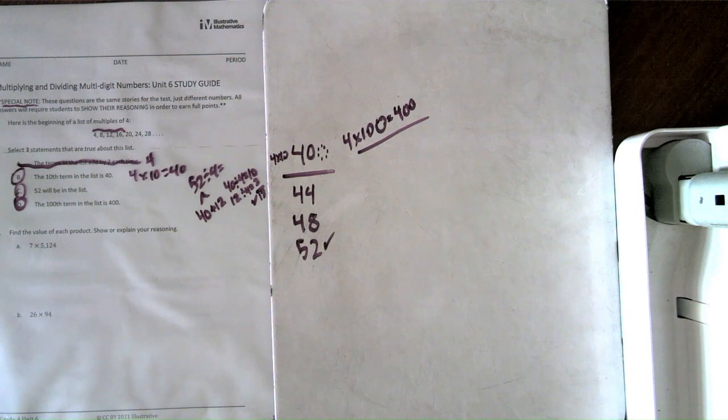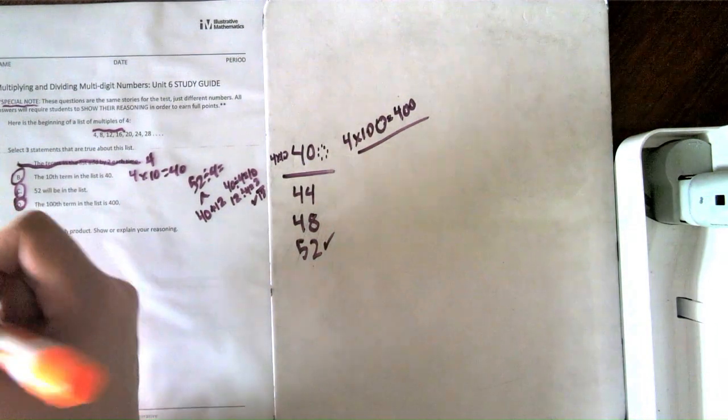Okay, number 2. We're going to be talking about multiplication. We are going to talk about multiple strategies of multiplication in this video. Students only need to choose the one strategy that works best for them, that they like best. So I'm going to show 2 different strategies here for letter A. So letter A, 7 times 5,124.